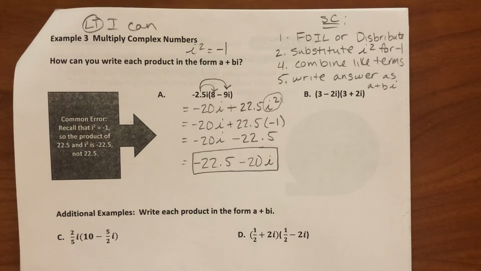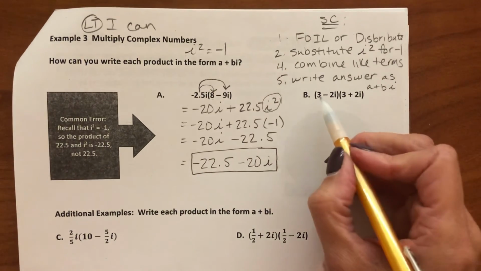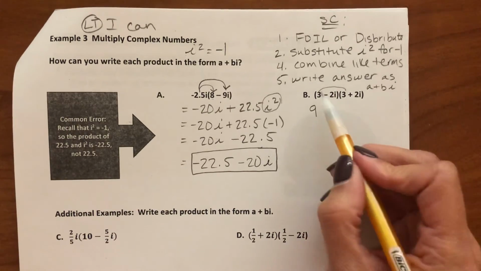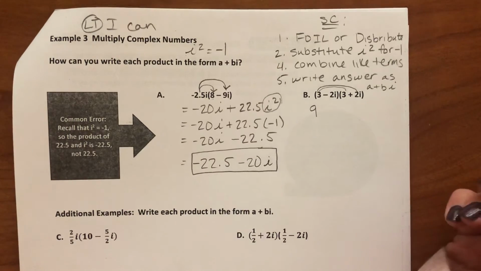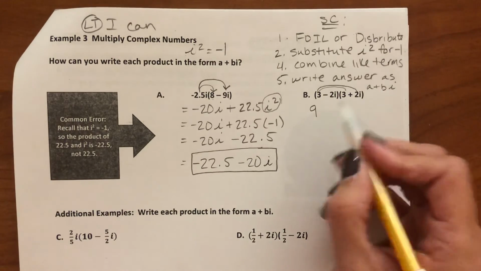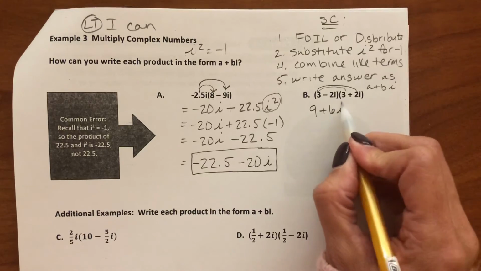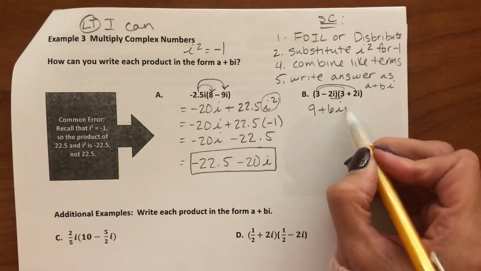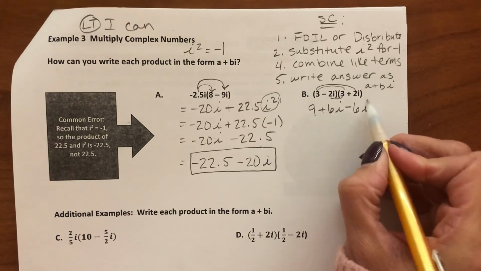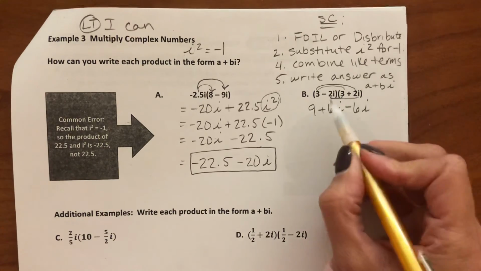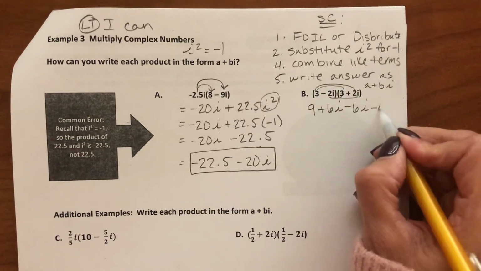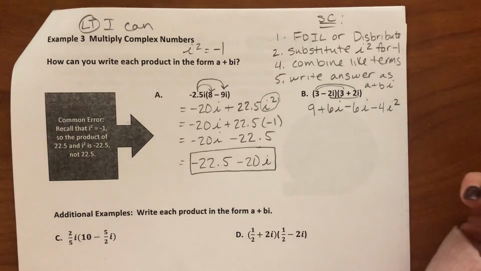All right, let's look at b. So b, this would be a FOIL. So first terms, 3 times 3 is 9. Outside terms, 3 times 2i would be 6i. Inside terms, negative 2i times 3 would be negative 6i. And then last terms, negative 2i times positive 2i would be negative 4i squared.